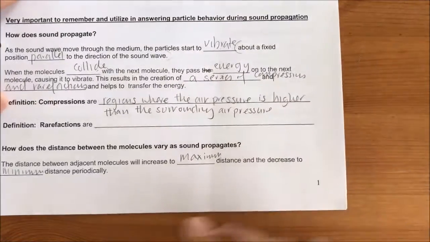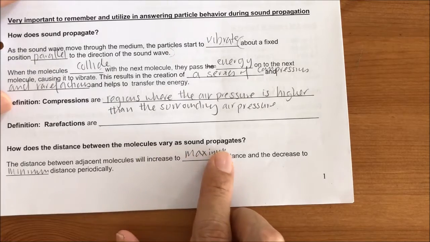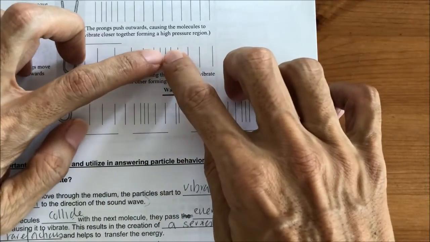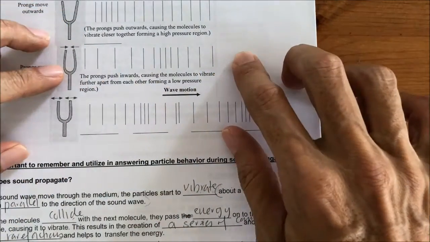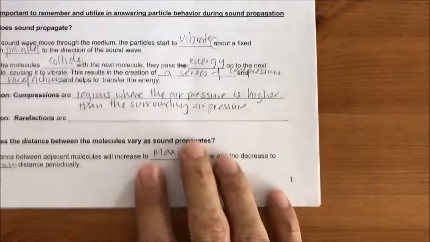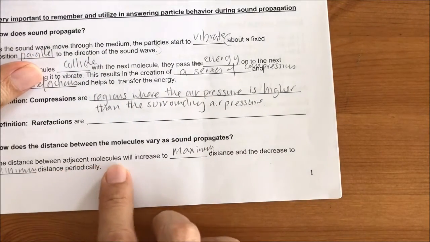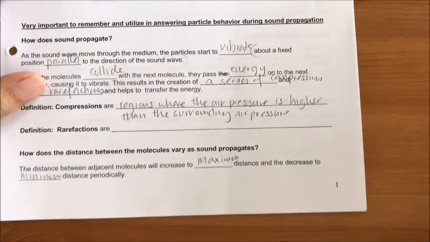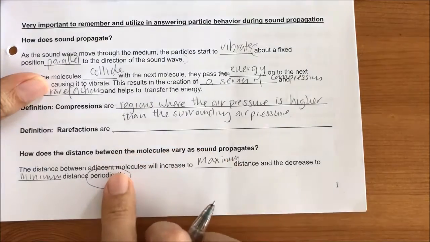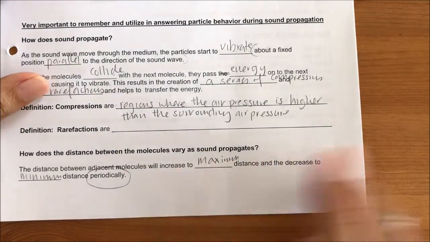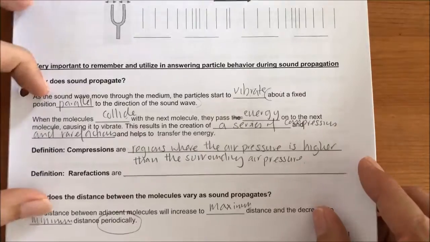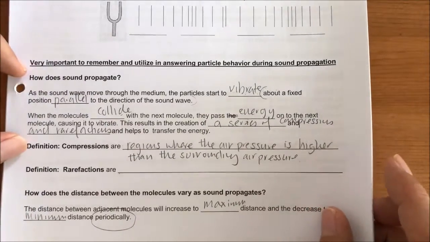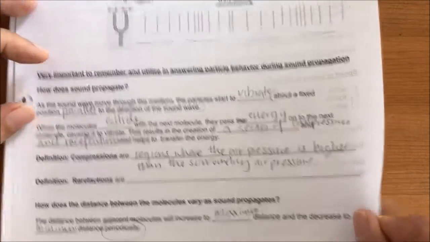Then sometimes they ask you how the distance of the molecules varies as sound propagates. Remember the molecules are vibrating such that sometimes they come very close together, then sometimes they go very far apart. So how do you describe the distance? You will describe it this way. Distance between adjacent molecules will increase to a maximum distance and then decrease to a minimum distance periodically. This occurs over one period, before the whole cycle repeats itself. So this is so important. I must emphasize, not very difficult, remember. Just pay attention, be ready to use it in any test or exam.